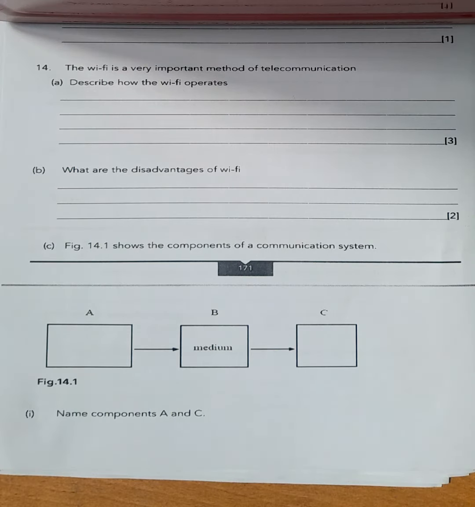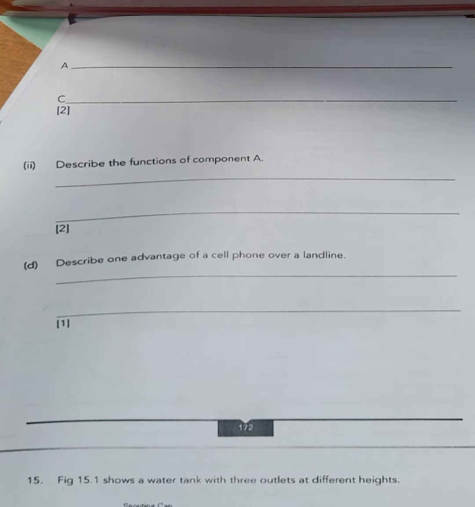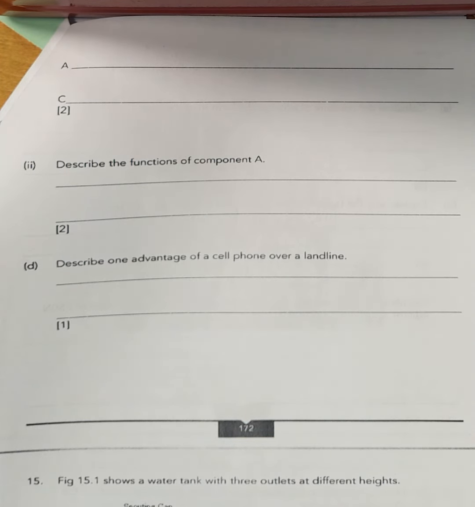And then part C, Fig 14.1 shows the components of a communication system. Name components A and C. A is the transmitter, while C is the receiver. Describe the function of component A. The role of the transmitter is to convert the message signal produced by the source of information into a form suitable for transmission through the channel.